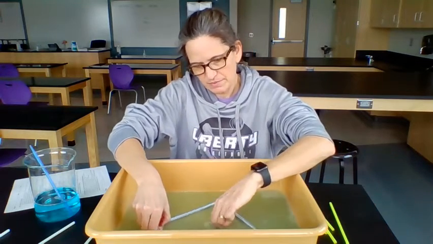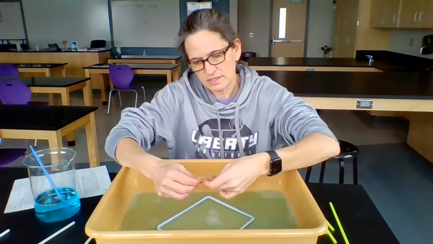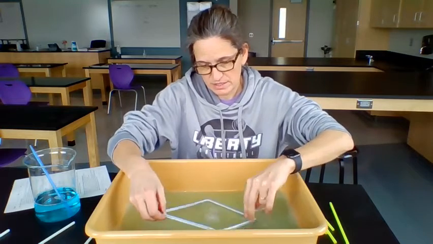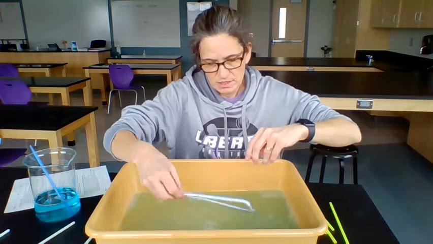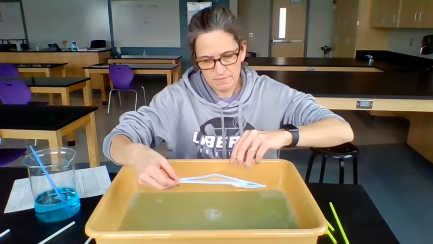And then the whole thing popped because it's real science, and it's not the cell membrane, thank goodness. That's not how it really works. And this is just a model. So we'll try it again.